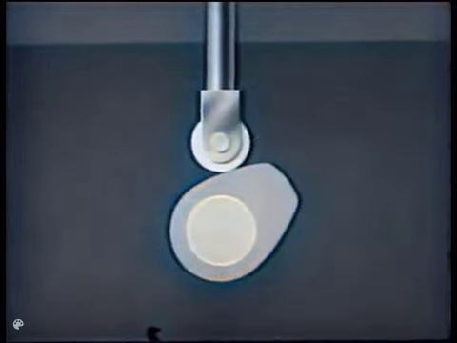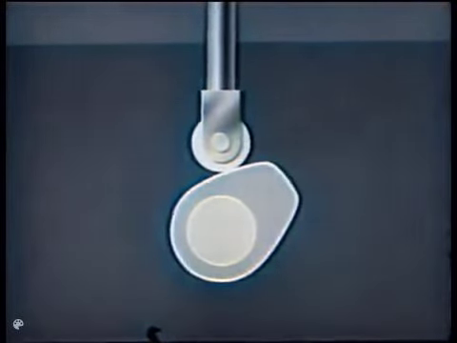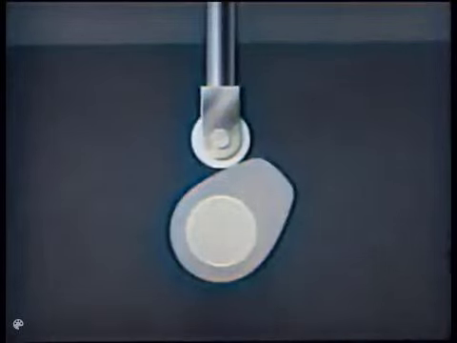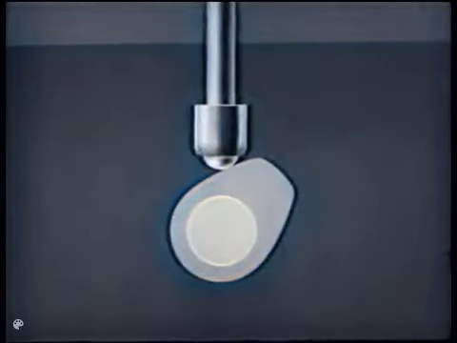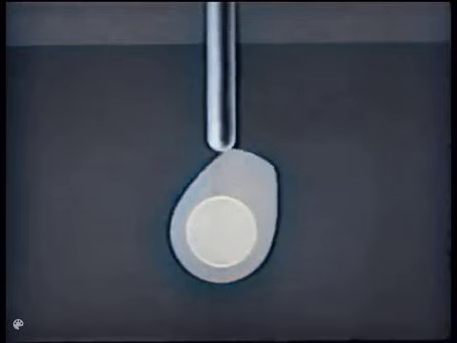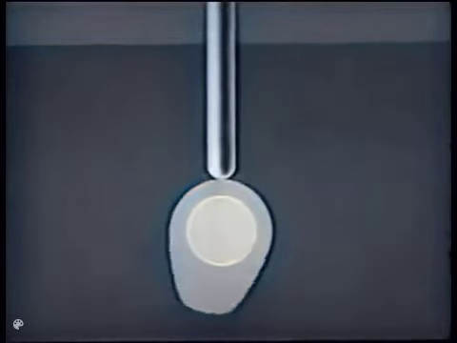The working surface may be an outside edge like this, or it may be the walls of a groove. The follower may be a roller, a ball, a pin, or some other device that slides or rolls on the working surface.